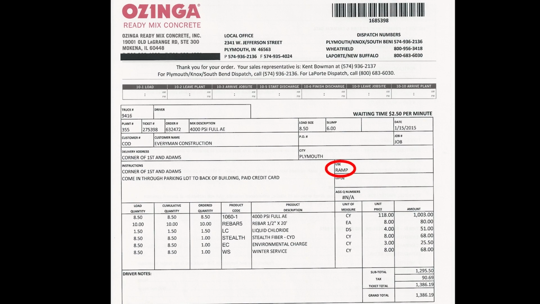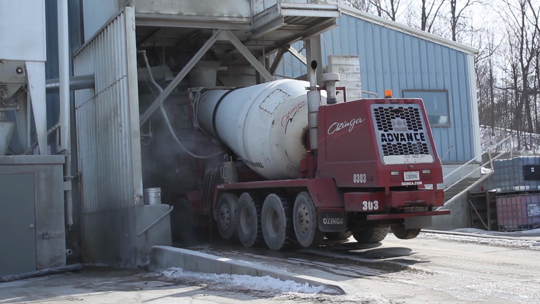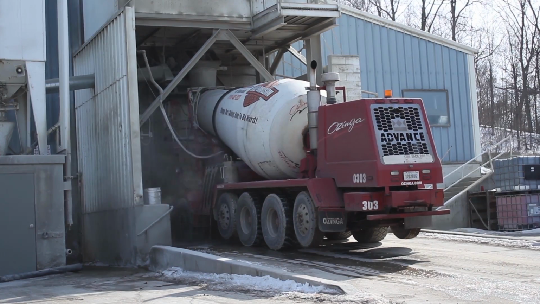This customer is pouring a ramp, but he has asked for a 6-inch slump. Concrete of that slump will be too wet to stay at the incline of the ramp. We should ask our plant manager if this is correct. Once we make sure we know what slump the customer wants, it's time to head to the job.